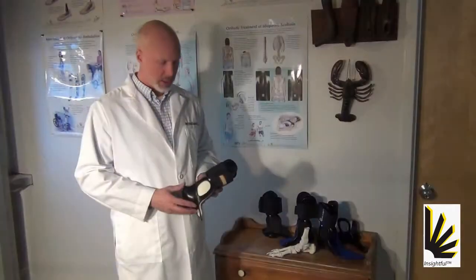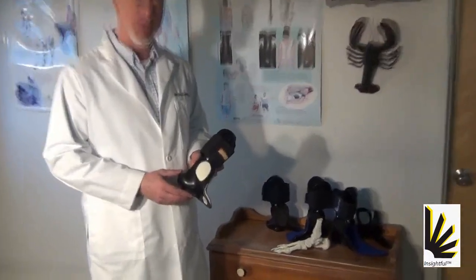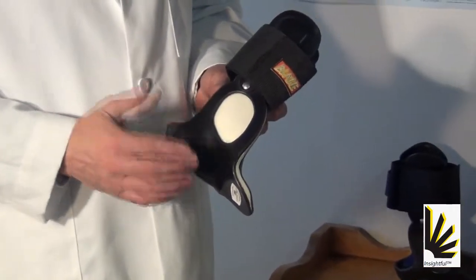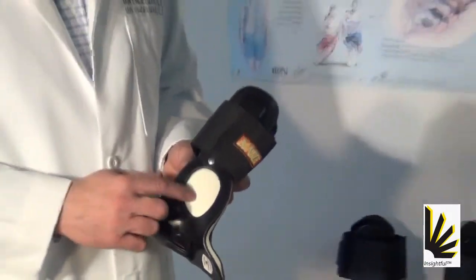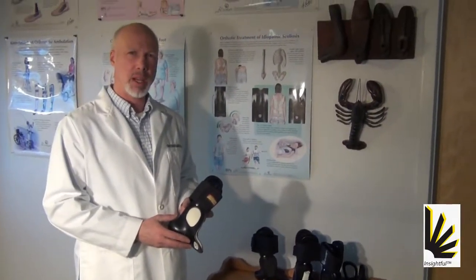Today we're going to talk about the medial malleolar window and the evolution of the window and where it stands at this day. As you can see, this is one of our first designs, and we made the malleolar window to provide the support and provide the relief at the apex of that malleolus as it drives into the medial upright.